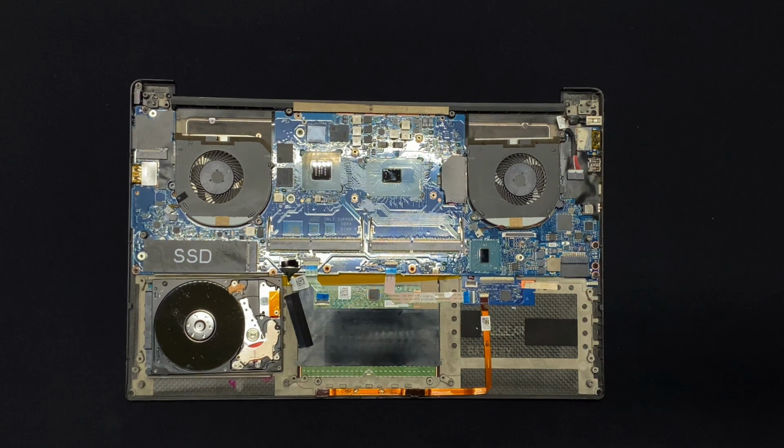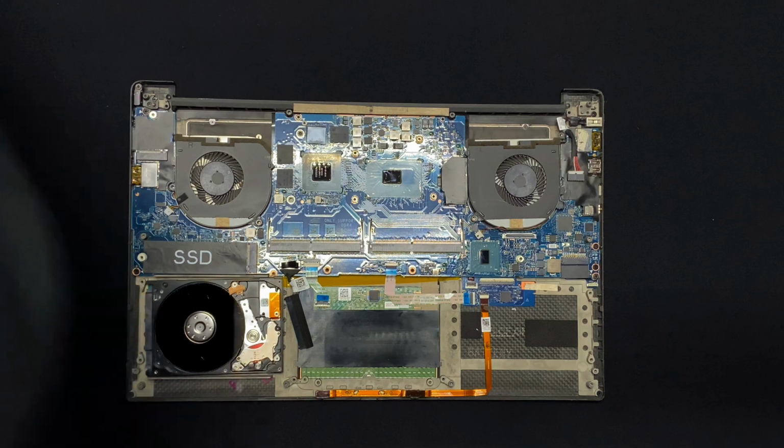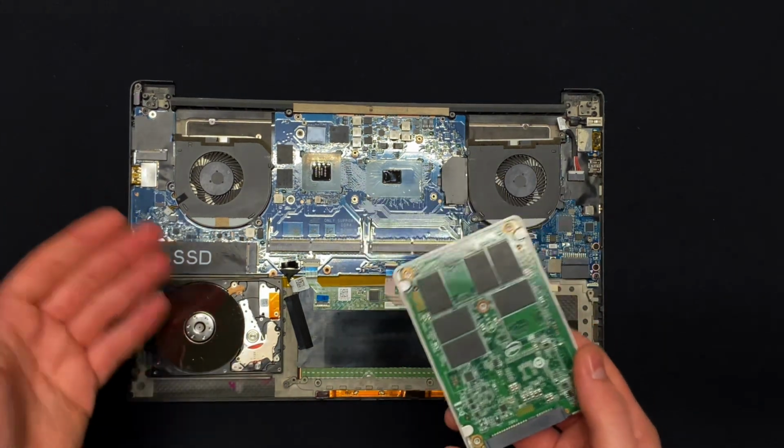In the next chapter, we'll go into all the different types of hard drives, for example, SSDs, NVMEs, and other ones.